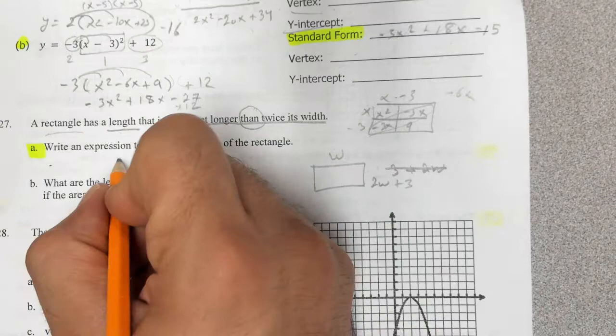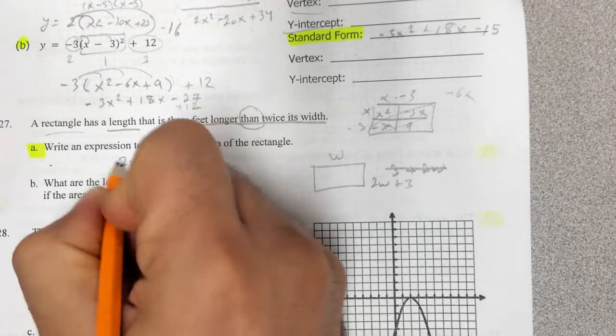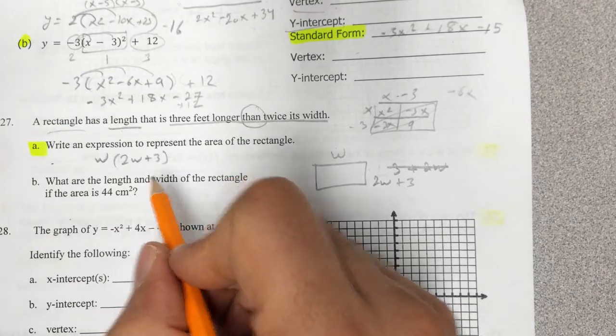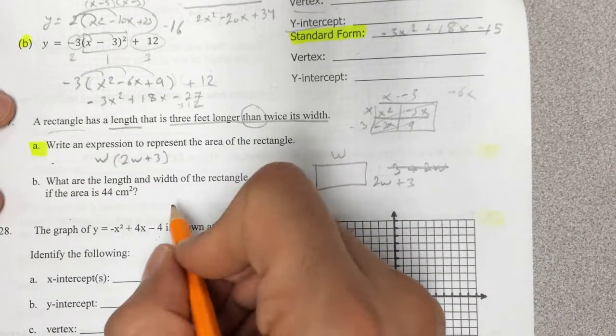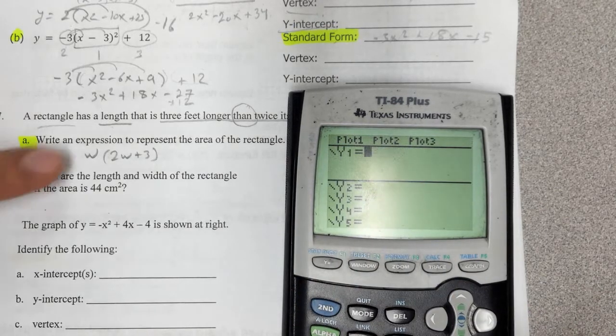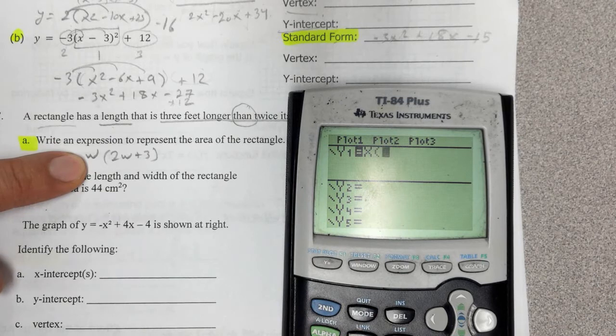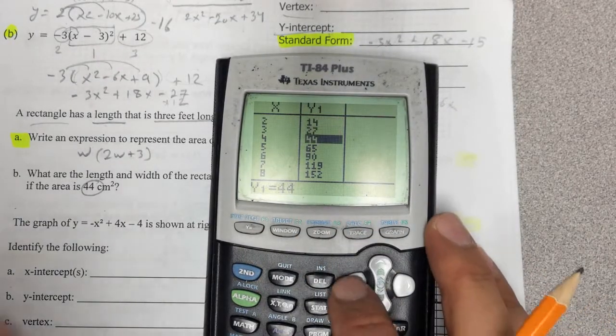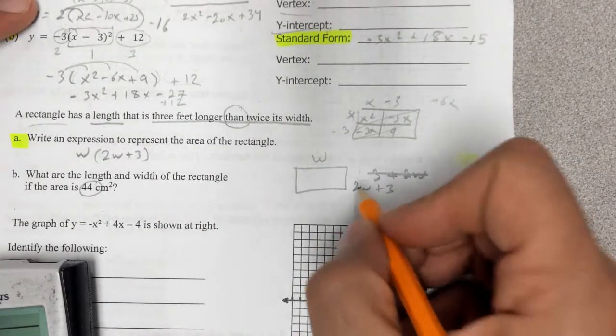So the expression represents the area. It's the length times the width. Now if I want to solve this, I can go ahead and plug into your calculator. You turn it on, just like we did a little earlier. Go to y equals, then use x here. And all we got to do is locate the area. Now the area is 44, so just look for 44. The answer is 4.